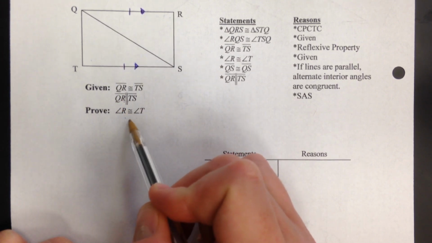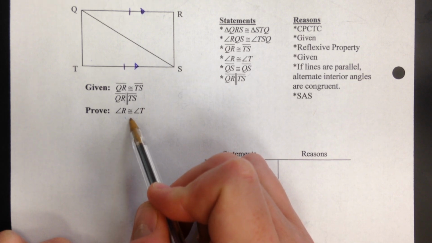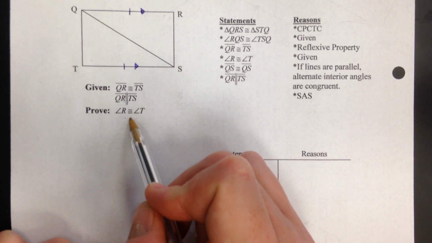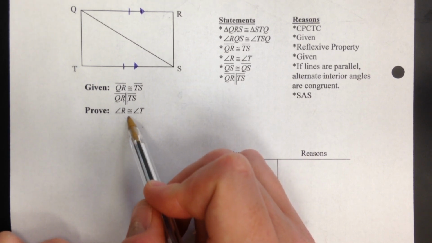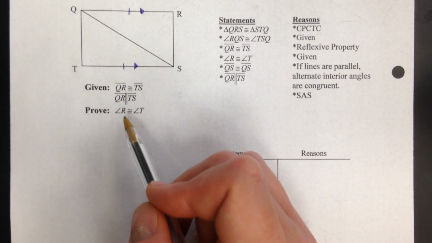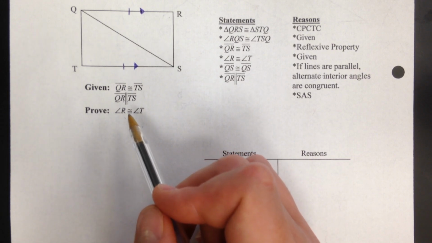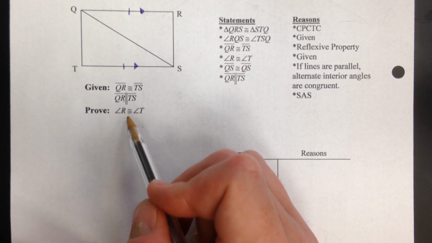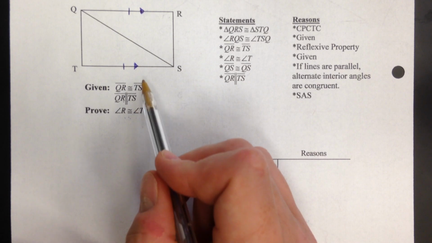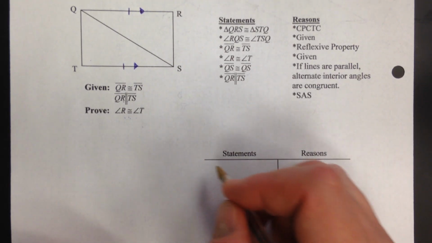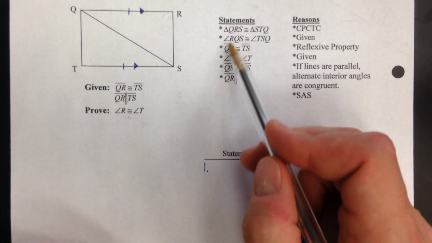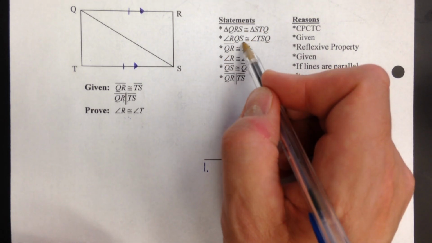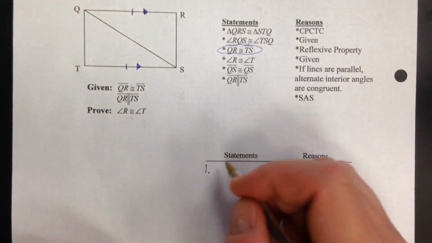So since these are parts, then our last reason is probably going to be CPCTC. And the statement right before this one is probably going to be that the triangles are congruent. So you can kind of think backwards. You can almost kind of work and say, okay, I know what the last 2 statements would be. I know what the last 2 reasons would be, and then kind of work that way. Now down here, statements, we're going to start with given. So if I look at my 2 columns, my choices here, QR is congruent to TS is right there.